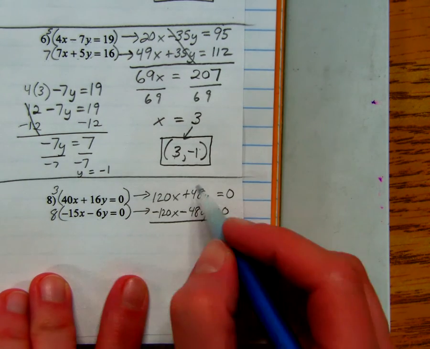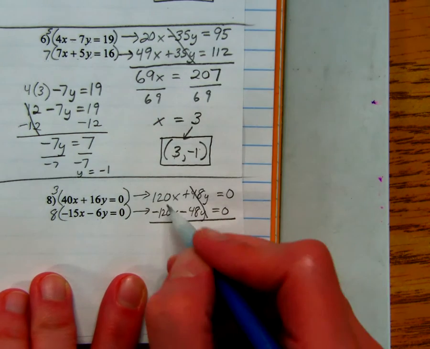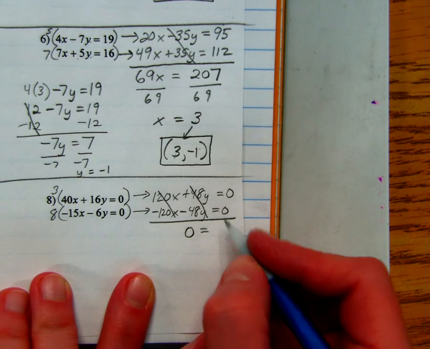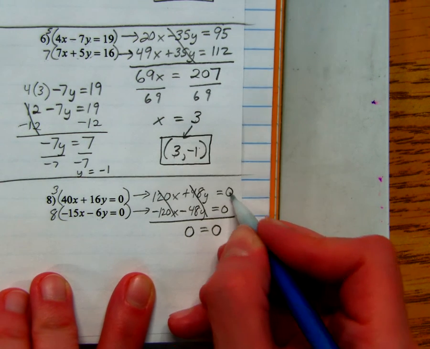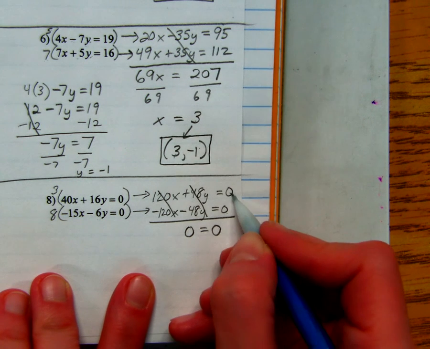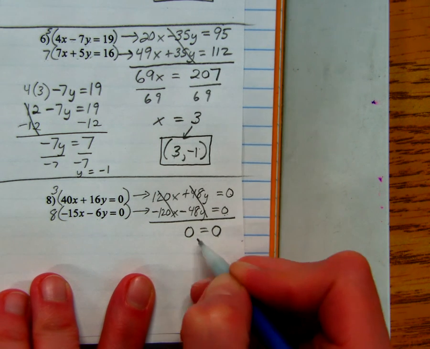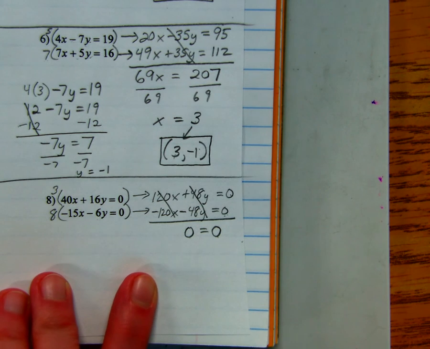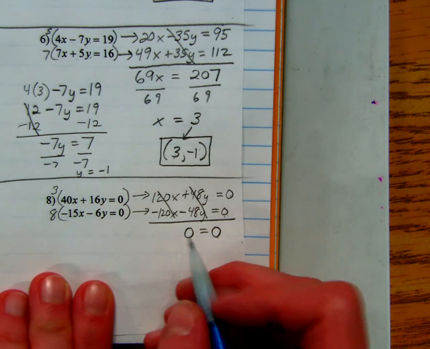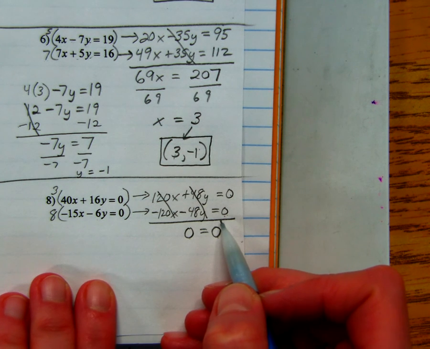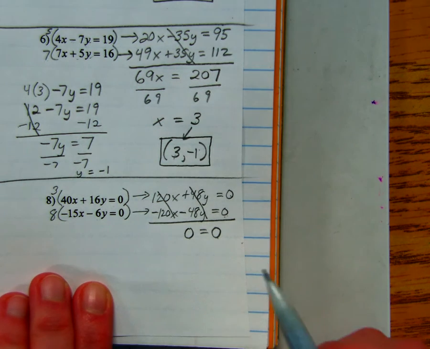And so I was aiming to kill the y's, but I accidentally killed the x's too. I got 0, but this side also came out 0. And it won't always be 0 and 0. You could have opposites like negative 5 and positive 5, or negative 8 and positive 8. But if it comes out 0 equals 0 and everything's all equal and just basically everything got eliminated from the entire equation, that means these are actually the same line, that they were just written in different forms.